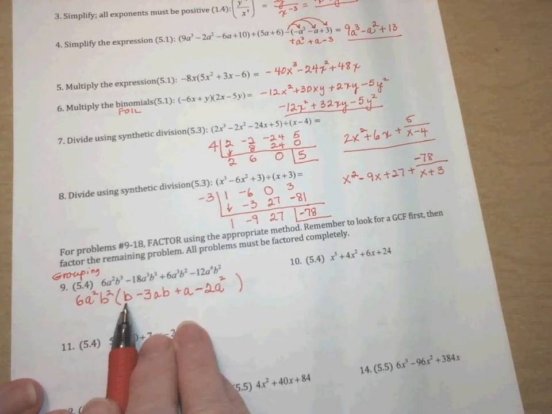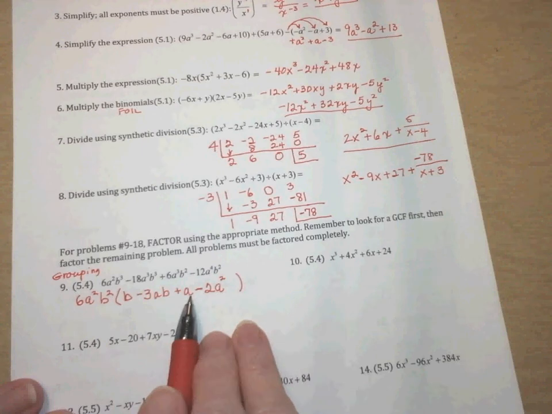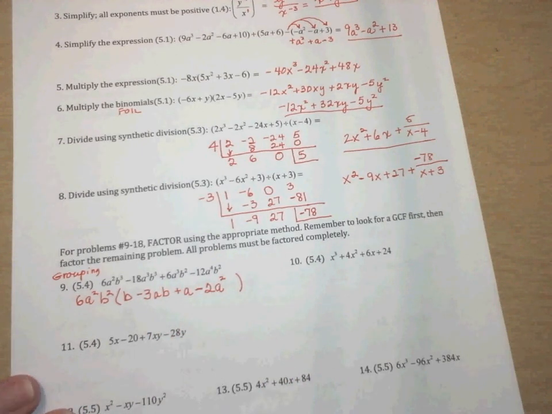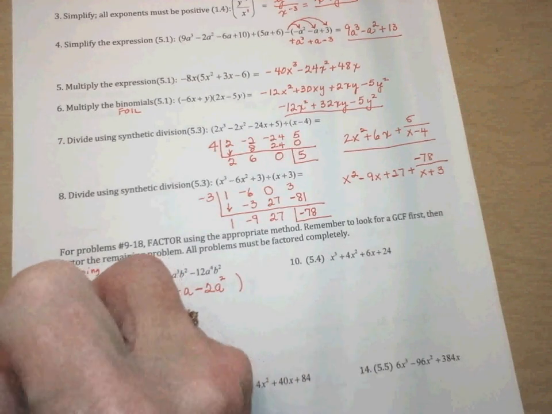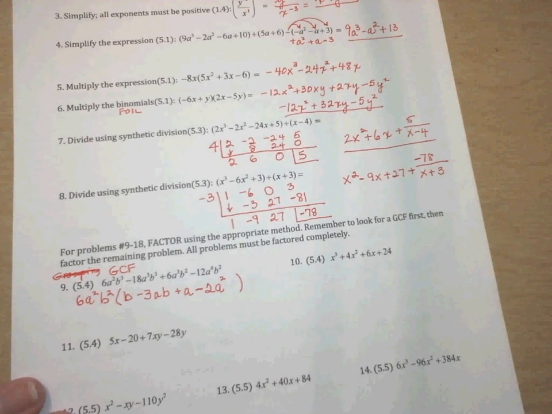If I tried to take a b out of this, I would have 1 minus 3a. If I took an a out of this, I wouldn't have the same factors. So that's all you can do on that one. That one's just a greatest common factor. So that one's not grouping. That's GCF.